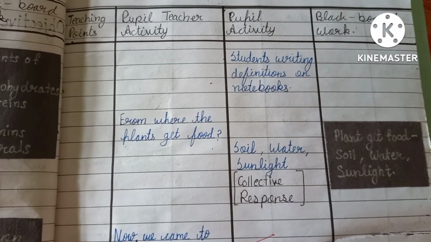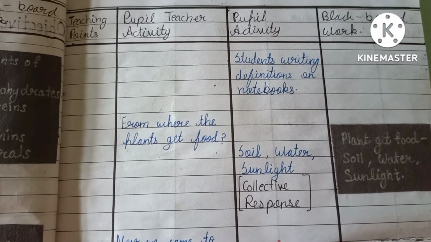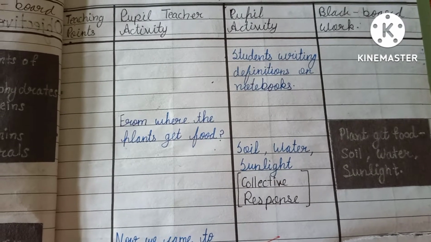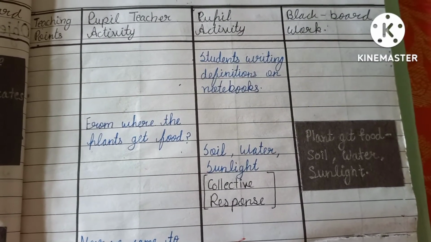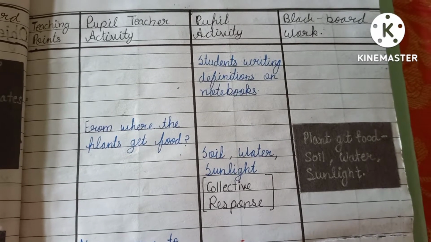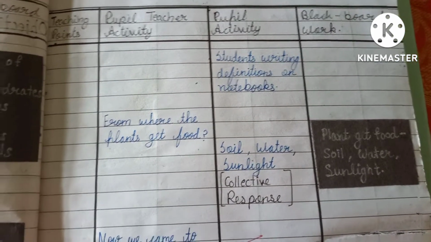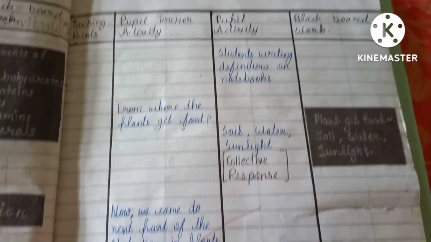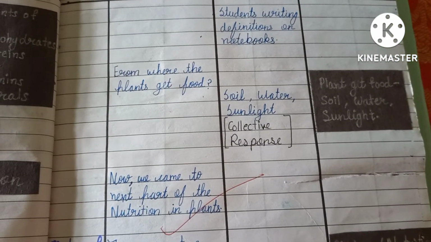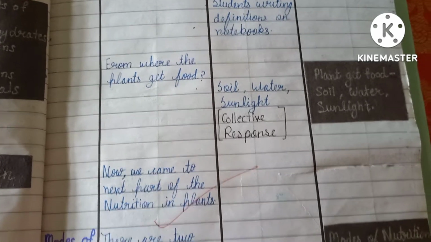In pupil teacher activity we ask from where the plants get food: soil, water, sunlight. Collective response. On the blackboard we write plants get food: soil, water, sunlight. After that, in pupil teacher activity we say now we came to know the next part of nutrition in plants.